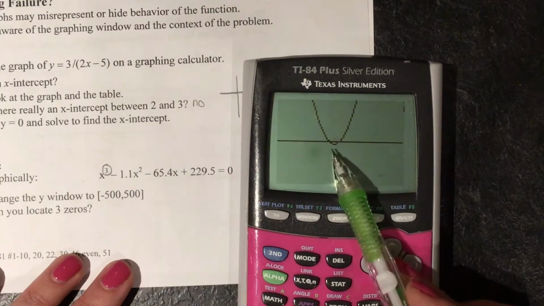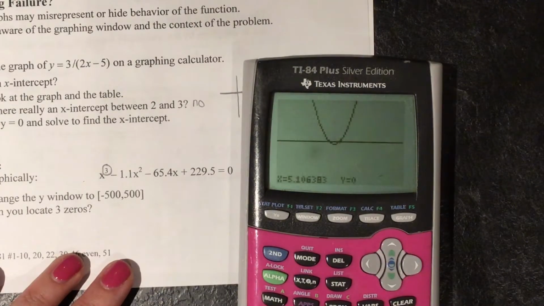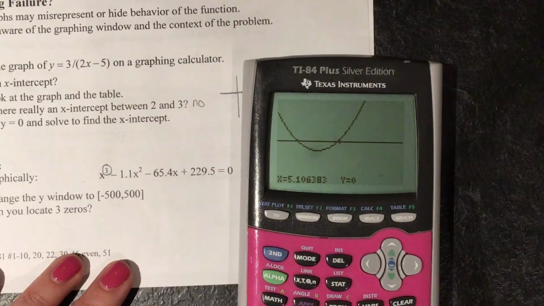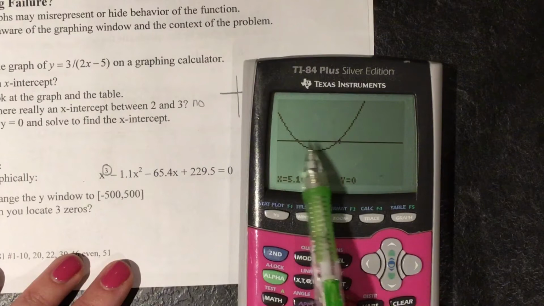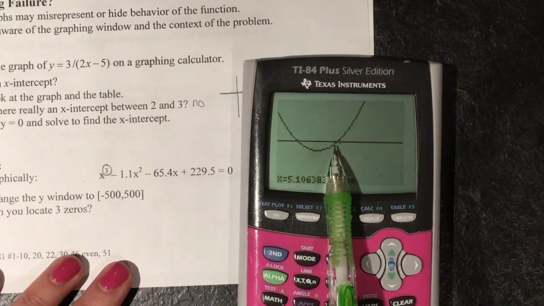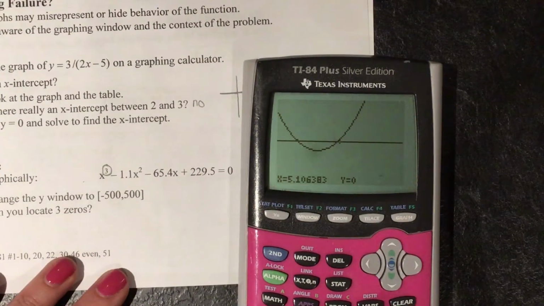Oh my gracious, it is dipping down a little bit. Let's do one more. And there it is. I can now see that the graph touches in 2 different places, where originally on the full screen I would not have been able to determine that. So if something looks suspicious, make sure that you utilize the zoom button as you go in.